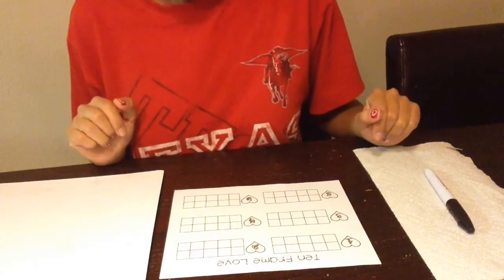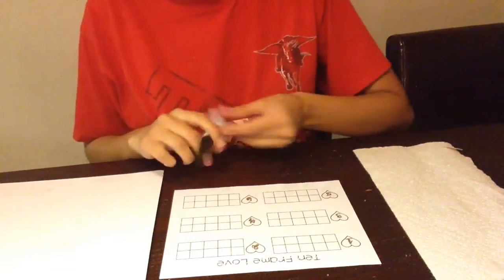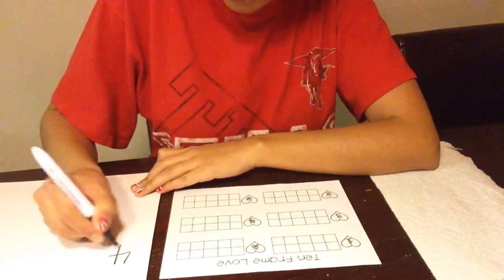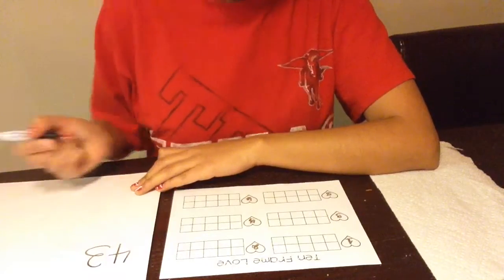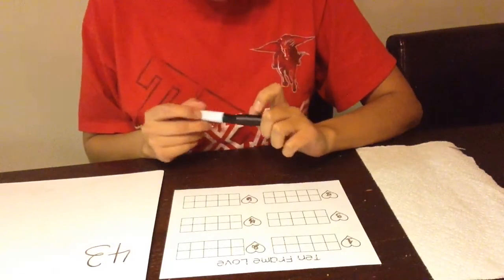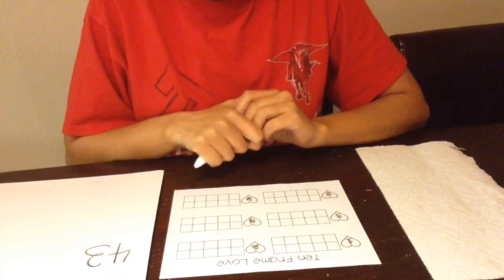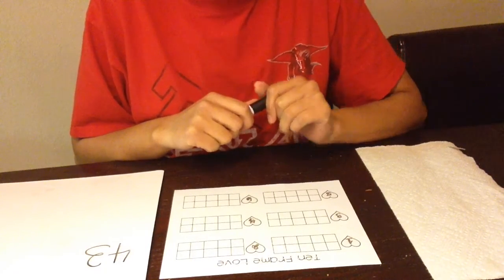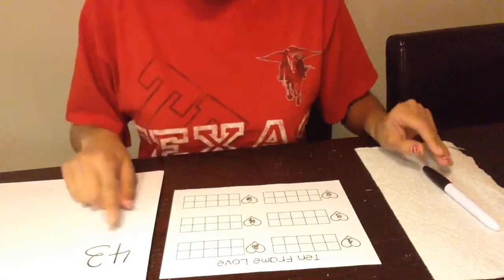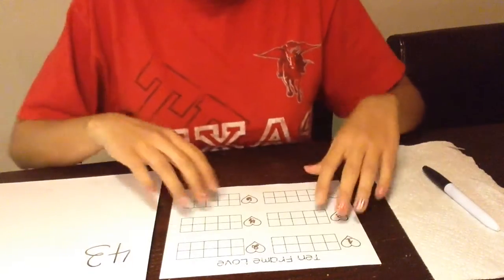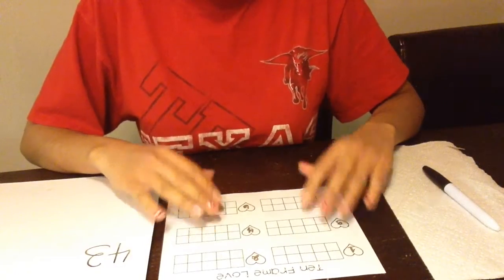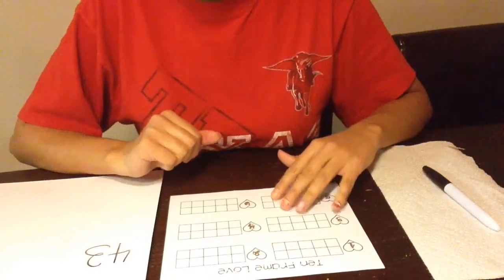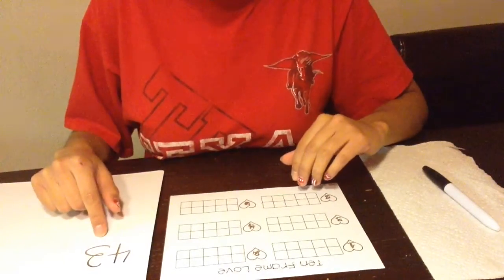Okay, so in class we have been discussing the number 43. So today I wanted to show you two different ways on how we can count to the number 43. So the first way is what's called our 10 frame. So we're going to use our 10 frames to help us to get to the number 43.